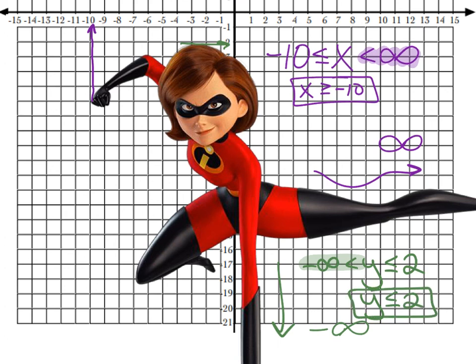I would know exactly where to place Elastigirl on this screen, giving her fist and then her leg extending off screen, and the very top of her head, and her fist extending all the way down to negative infinity. So it works just like the puppies. It's just that Elastigirl is going to keep stretching and stretching forever and end up at either infinity on the x's or negative infinity going down on the y's.